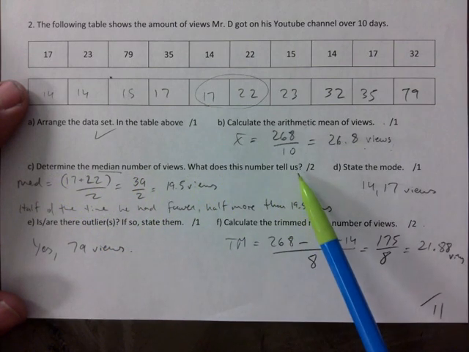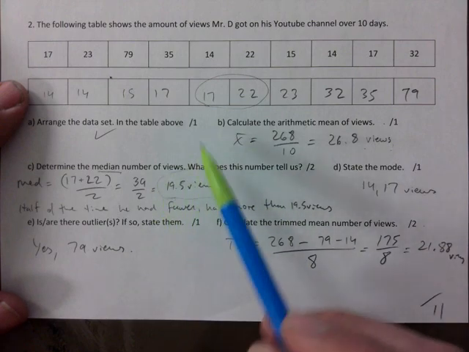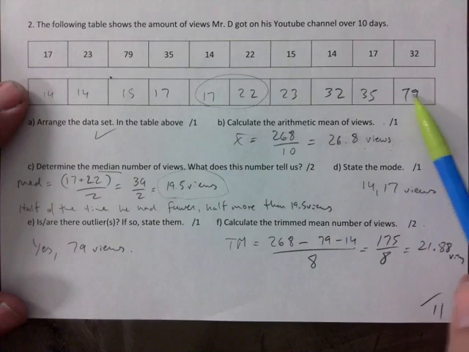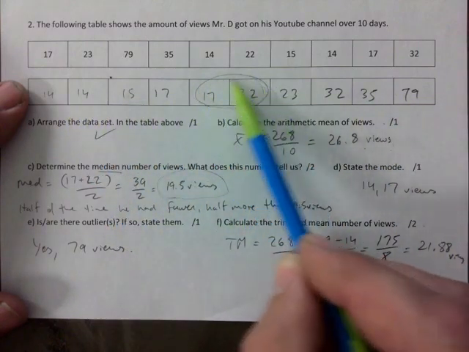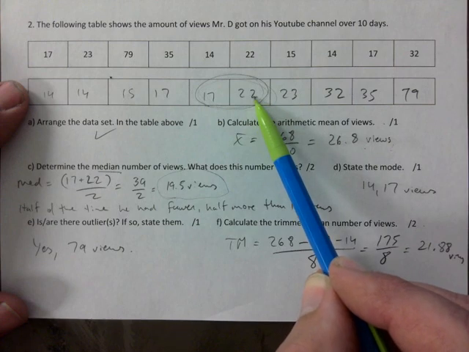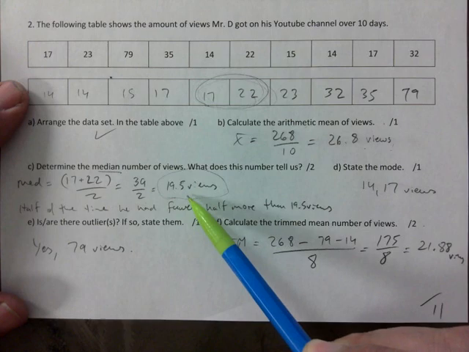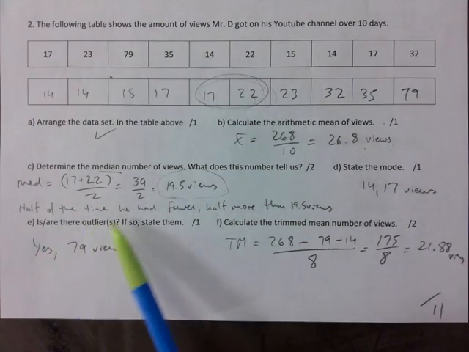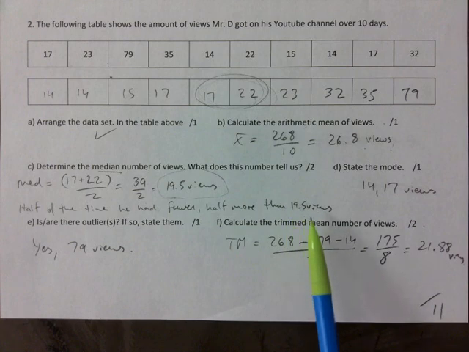What does this number tell us? So the median is 19.5 views. As this is an even number of data points, I've determined that my median is somewhere between these 2 values. So make sure you add them before you divide by 2, so that's 19.5. What does it tell us? Half of the time there are fewer, half of the time there are more than 19.5 views. That's what we're saying there.